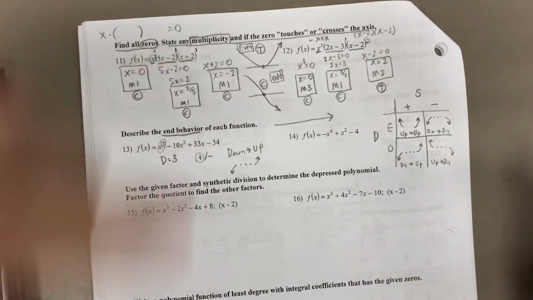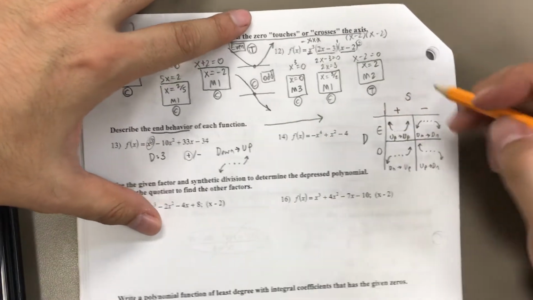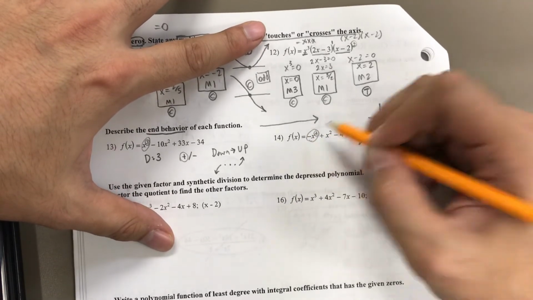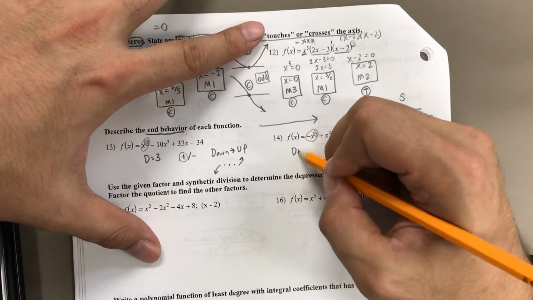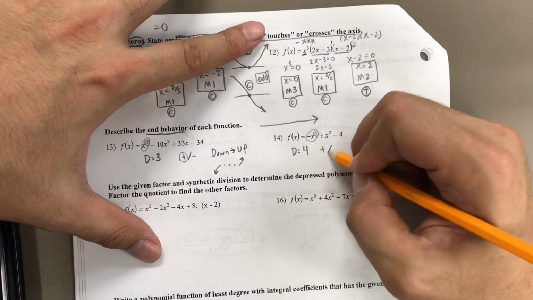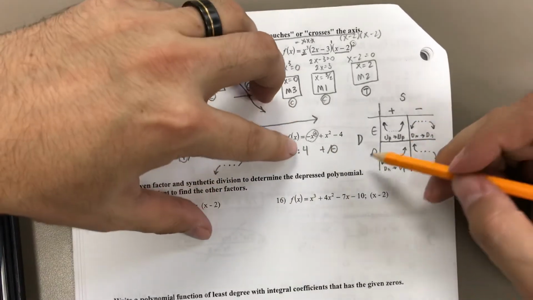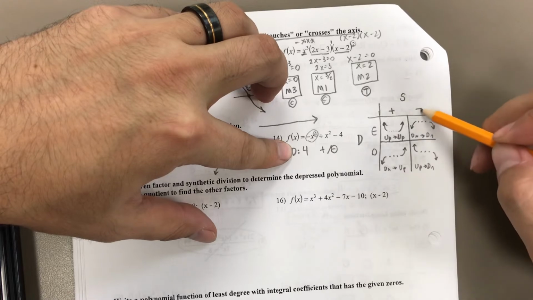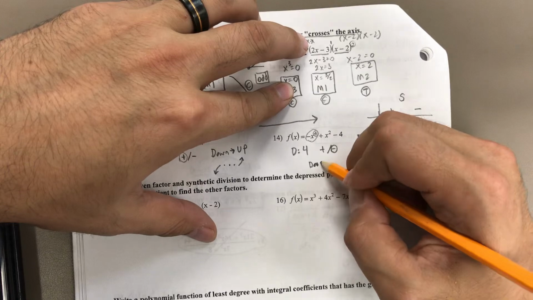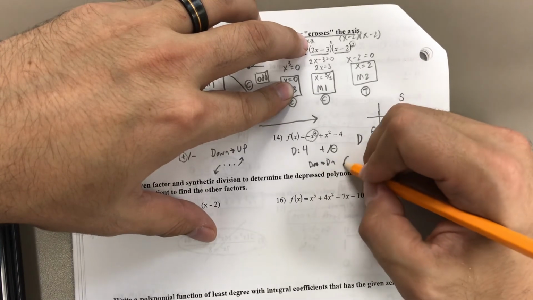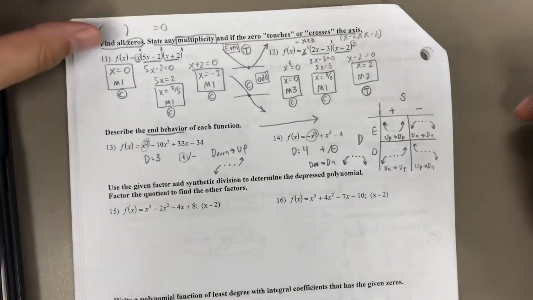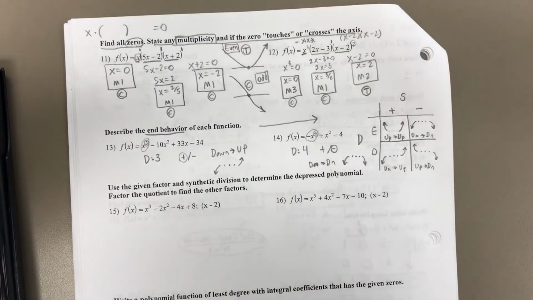All right, for number 14, the degree is going to be from this term, negative x to the 4th, because 4 is the biggest power, so the degree is 4. And then it has a negative lead coefficient. So if it's an even number like 4 and a negative lead coefficient, that means that the graph points from down to down. So it's going to look like this, down on the left, down on the right. And that's it. So that's end behavior, and all you need is the degree and the sign.